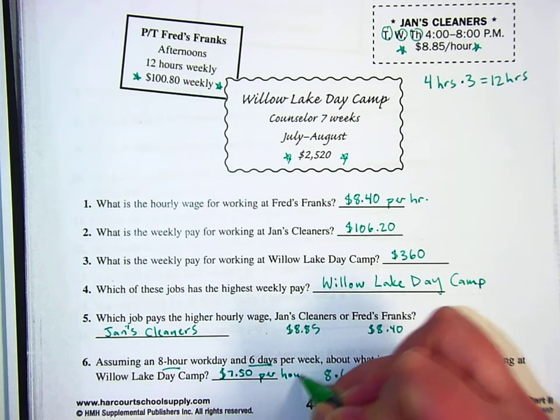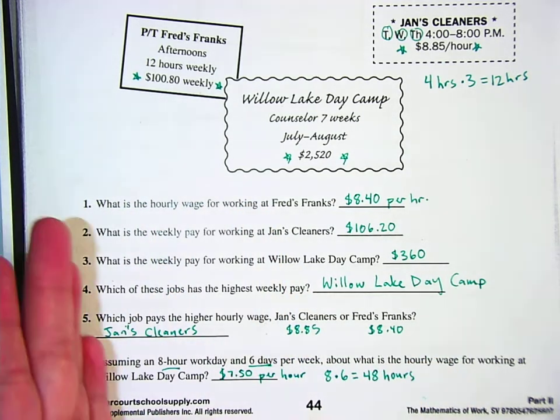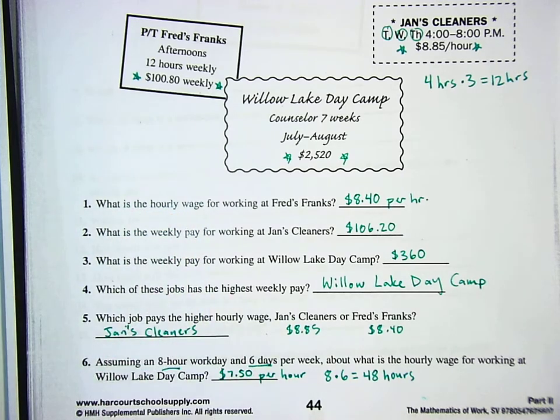Which means maybe you don't want to work there. Or maybe you love working with kids at a day camp and it doesn't matter if you're paid a little bit more for working at Fred's Franks, because nobody wants to work at Fred's Franks. I don't know. All right.